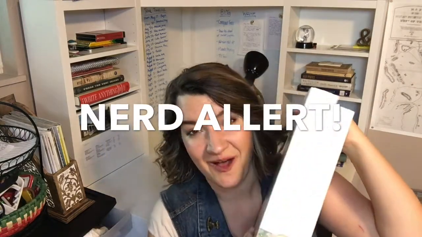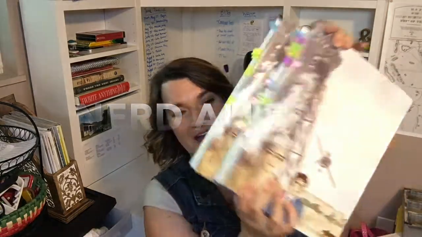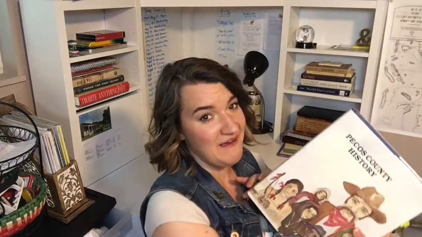I don't know if you can tell how big these books are, but they are heavy. And these are full of the history of Pecos County, in which Fort Stockton resides. This tells about the very first people who ever settled there, and about the different cattle ranches that were located there, things like that. So yeah, I was pretty stoked to find these. And as you can see, I've marked up all the places that are applicable to the specific year about which I'm writing.